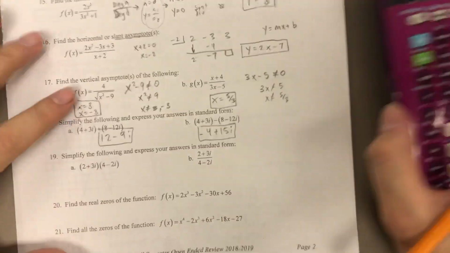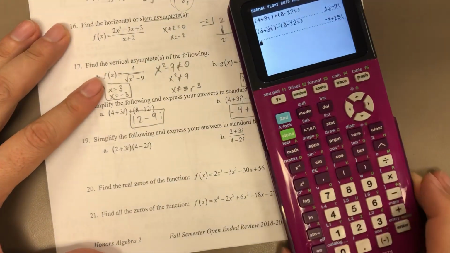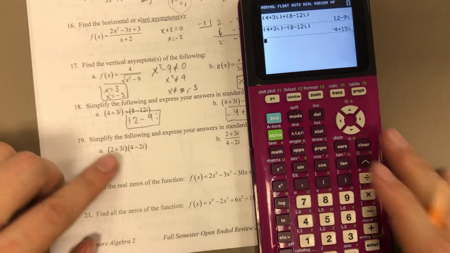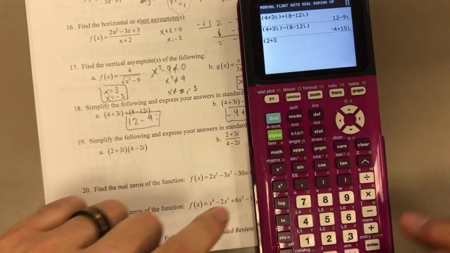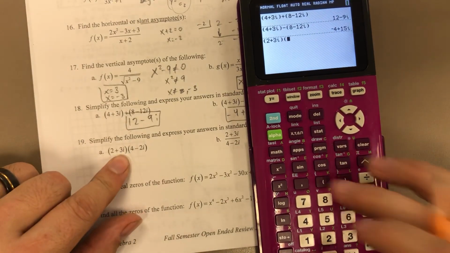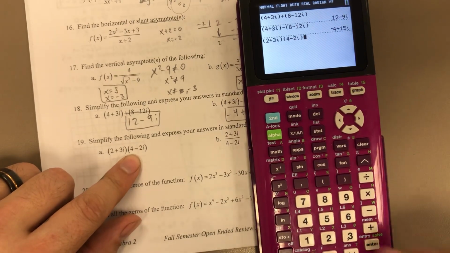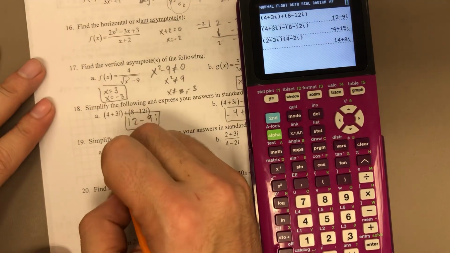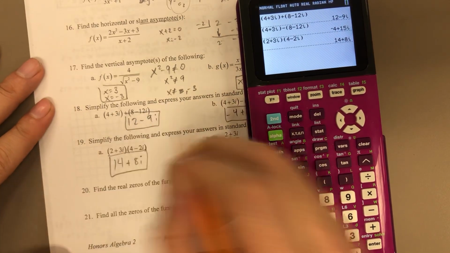Oh man, multiplication and division with imaginary numbers. Oh yeah, we can do that on our calculator too, I forgot. So let's do it on our calculator. Parentheses 2 plus 3i, and then times 4 minus 2i. Enter, and you get your answer, 14 plus 8i. Easy.